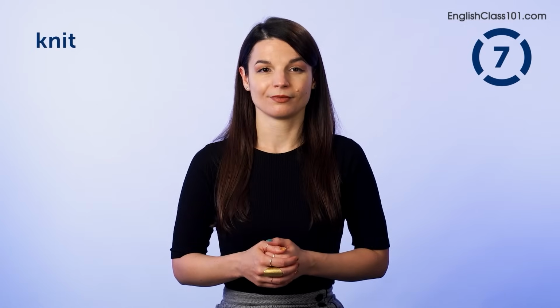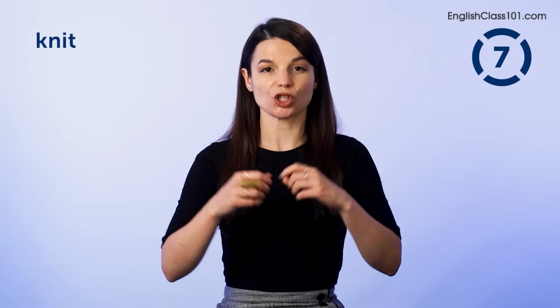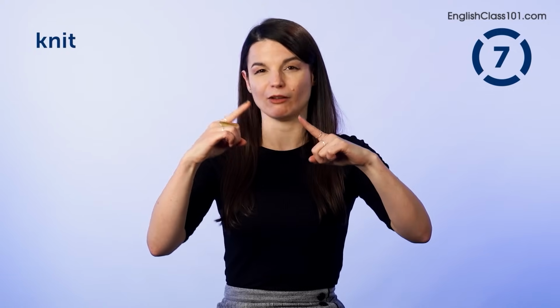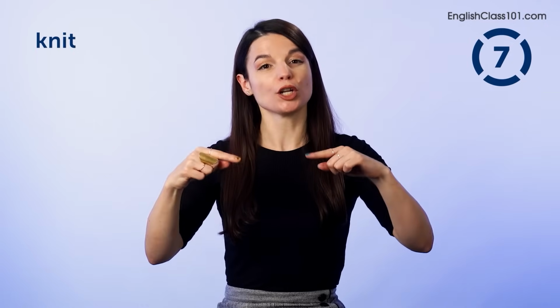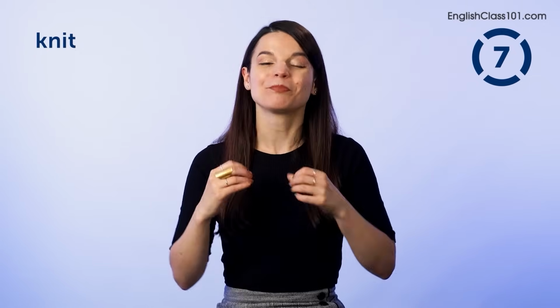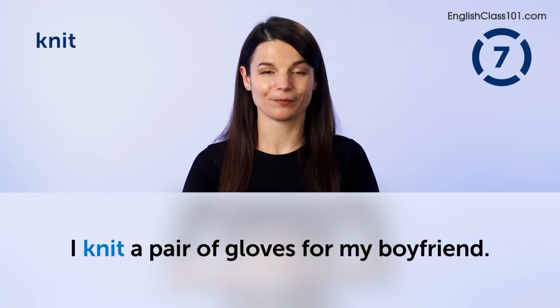Knit. To knit means to use two knitting needles, two very big needles that could be made of wood or could be made of metal, and a piece of string or a piece of yarn to create a fabric. So knit is one type of fabric that is very, very commonly used for warm weather clothing, like sweaters and hats. Here's an example. I knit a pair of gloves for my boyfriend.